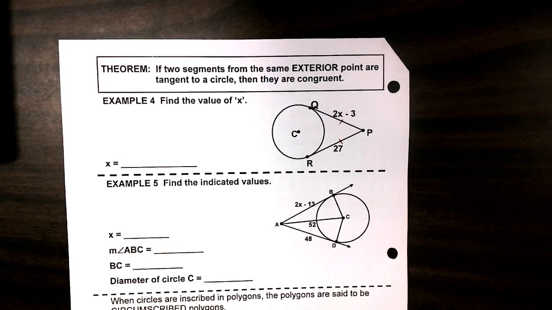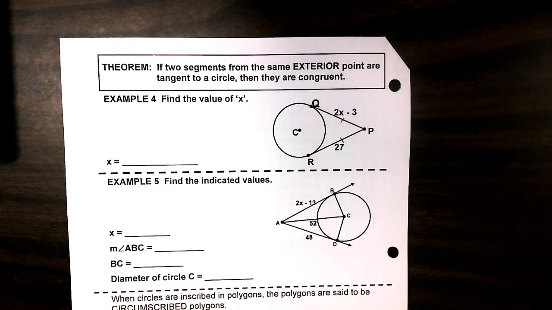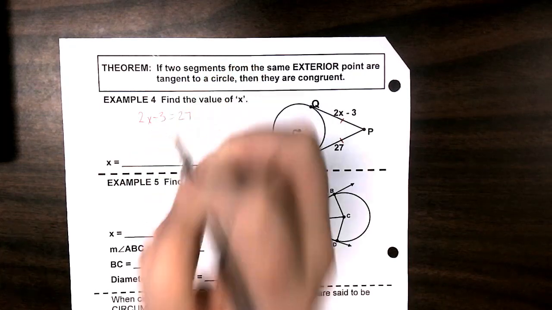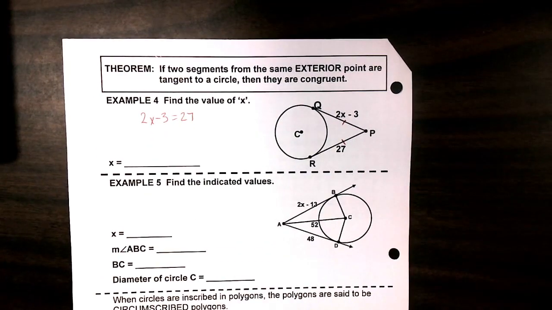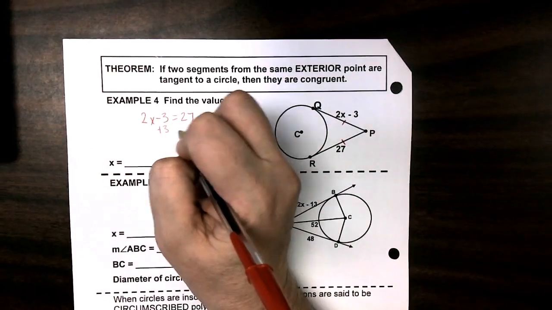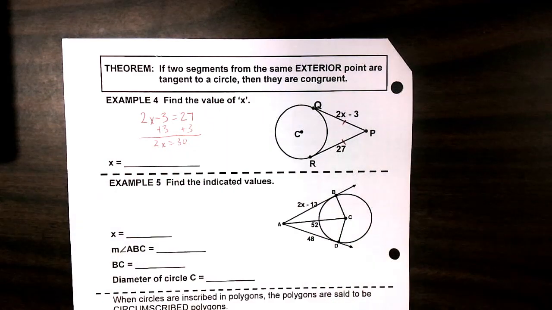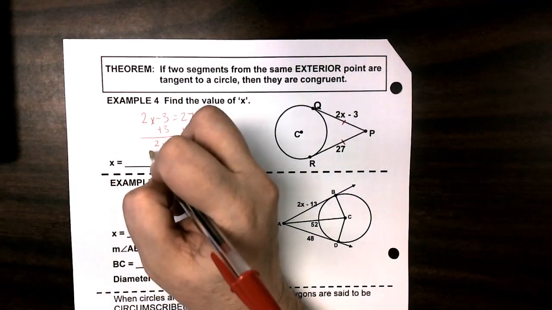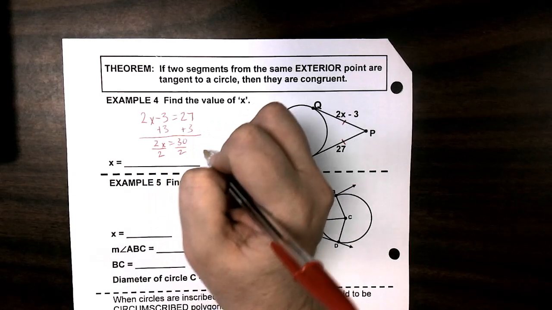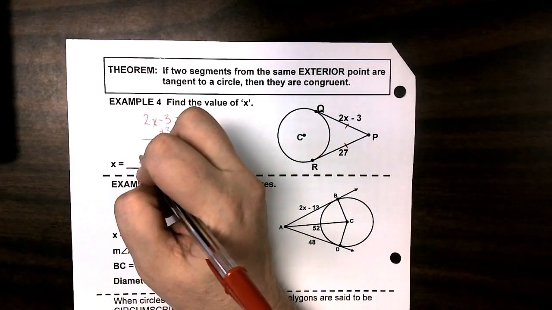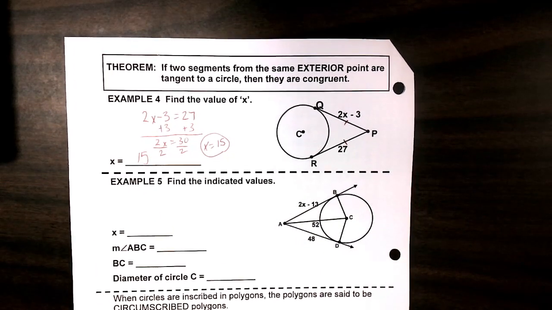And so mathematically, how would I solve for x? Put them equal to each other. And now again, not new math. You're just solving now for x. So we add 3. Yep, this is true. And so 2x equals 30. And then the next step is to divide by 2. So x is 15. And so the solution there is 15.